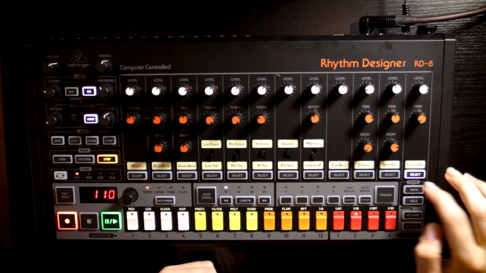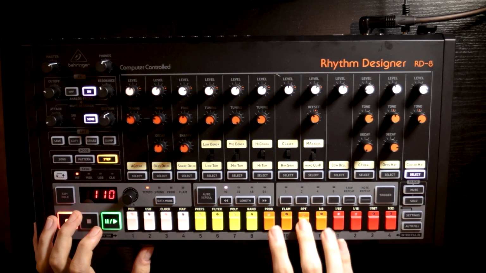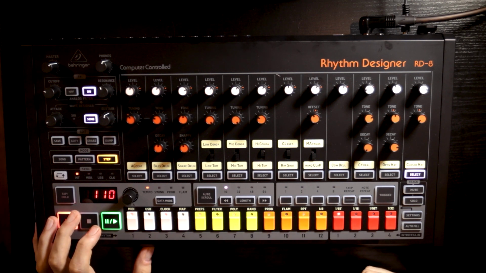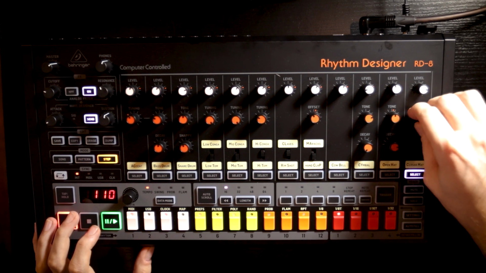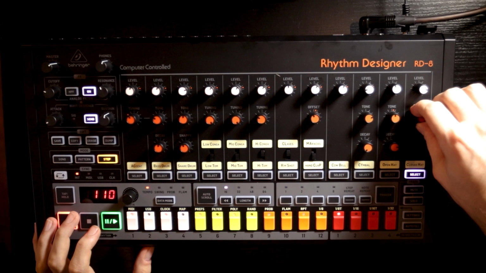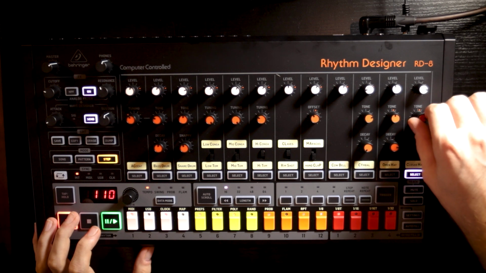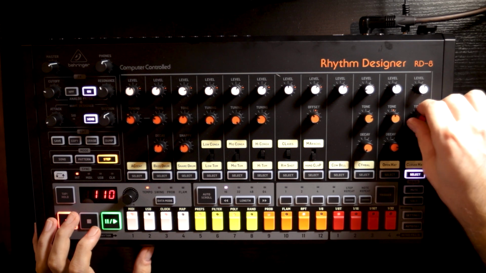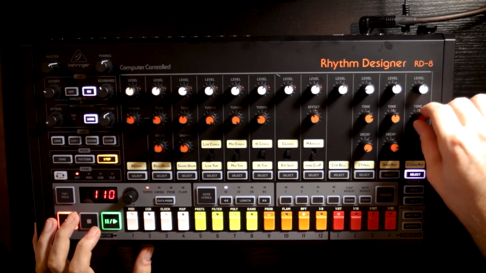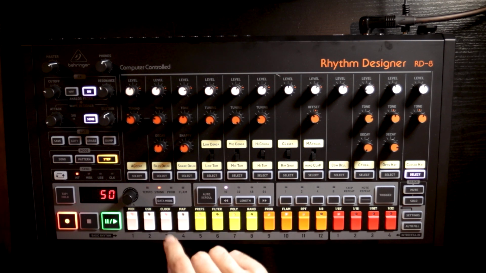All right, let's do some closed hats. Very basic here. Let's go through the tone. A little loud. There we go. All right, and now I can show you the swing function.